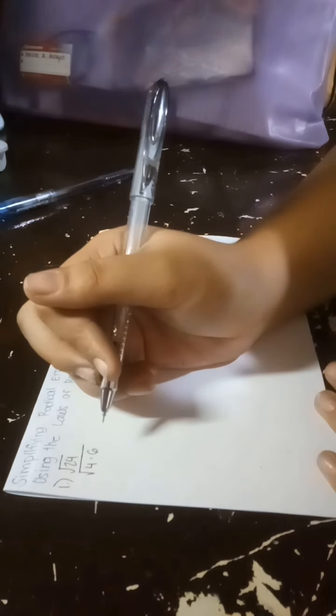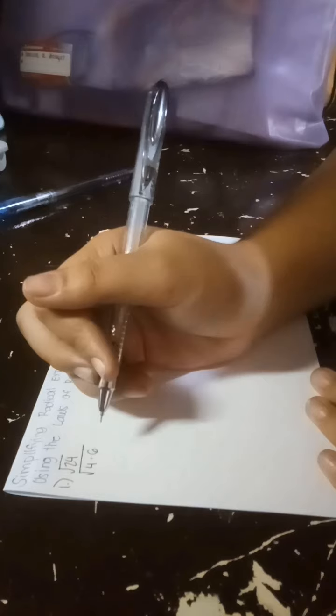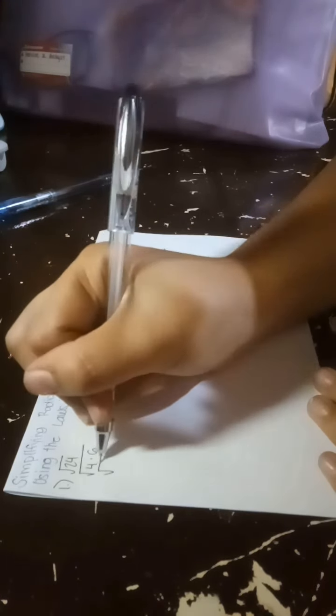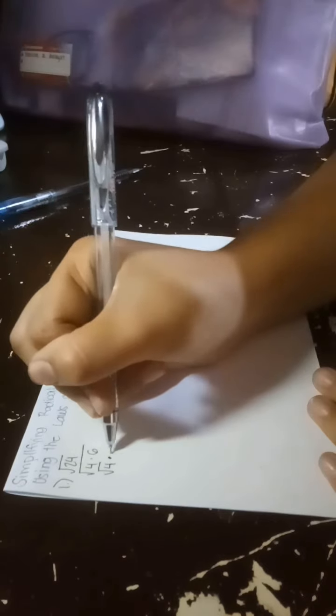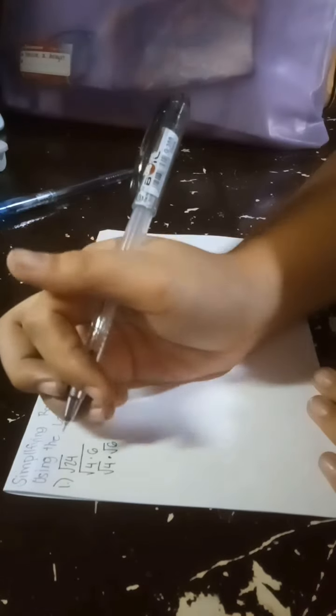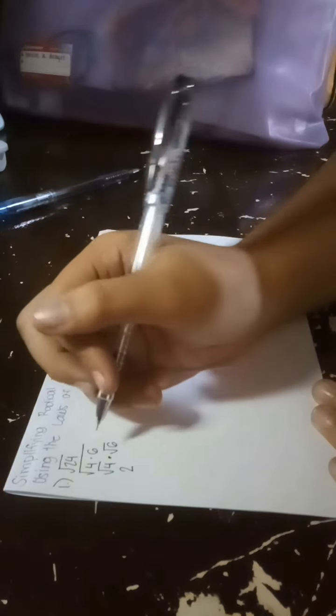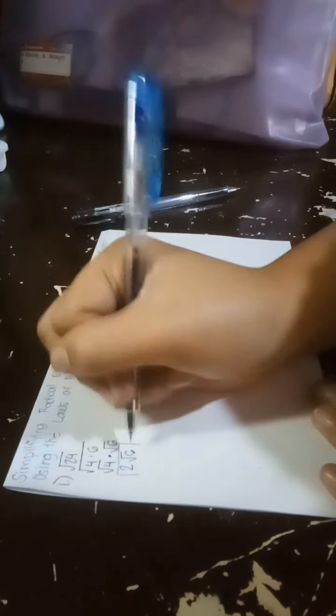Applying the law of radicals number 2, we expand it. So we will expand it as the square root of 4 times the square root of 6. Then simplify the square root of 4, and that is positive 2. Then write down the square root of 6. And our answer is going to be 2 times the square root of 6.